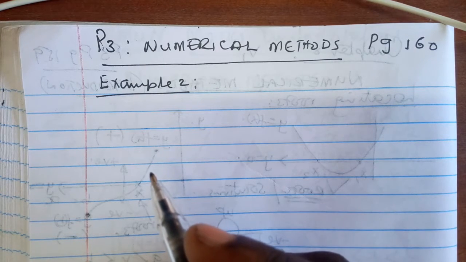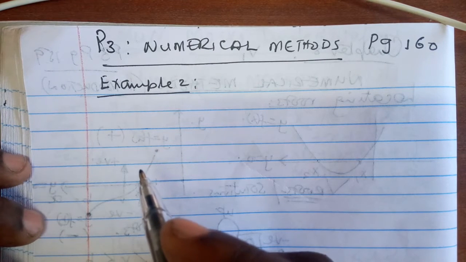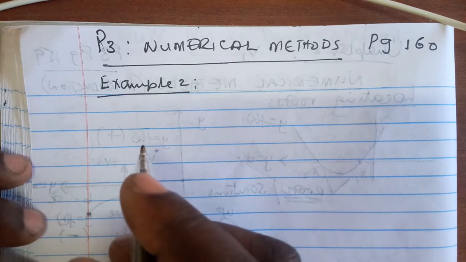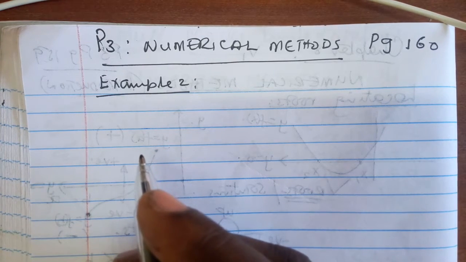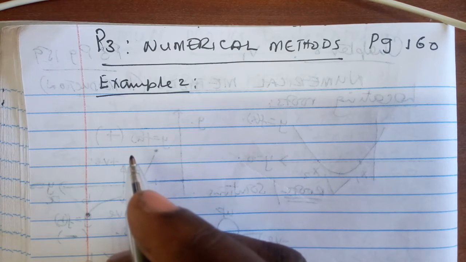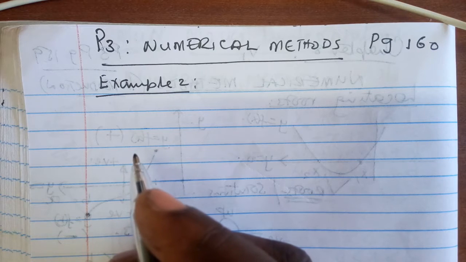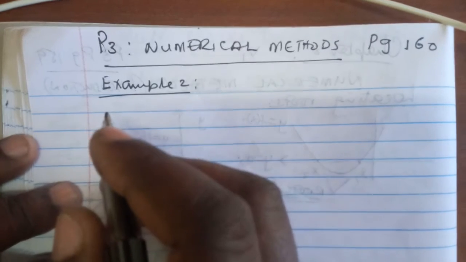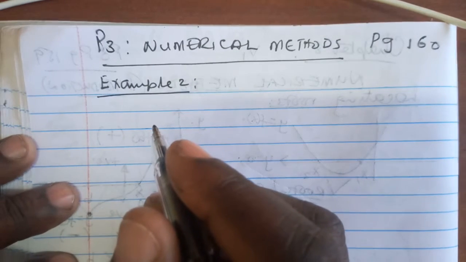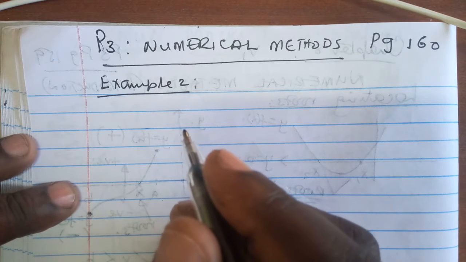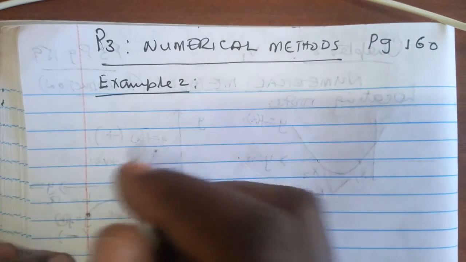Kamotho. And in this one, having introduced ourselves to numerical methods and having understood example 1, I want us to go directly to example 2 and understand some stuff there. We are told that the graph of the function f(x) equals 54x cubed minus 255x squared plus 309x minus 140 is shown in the diagram.